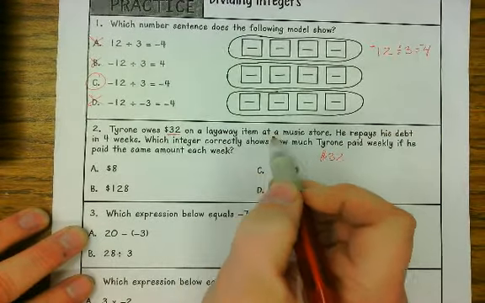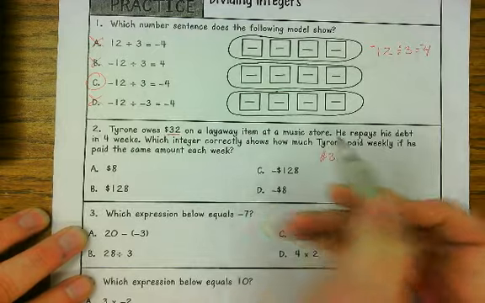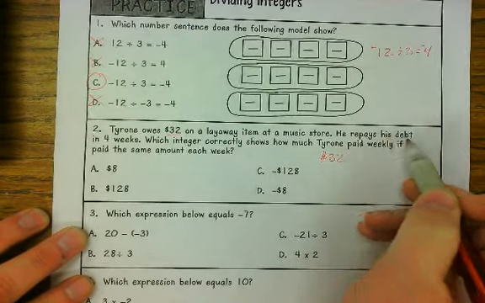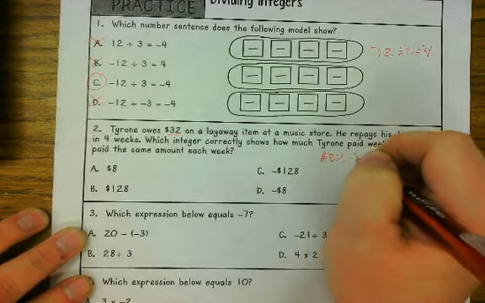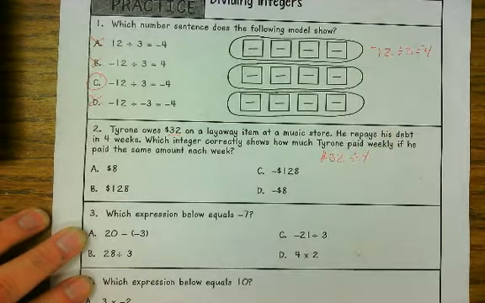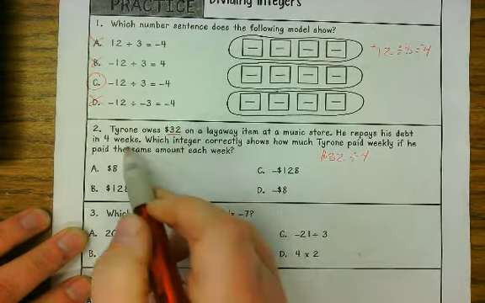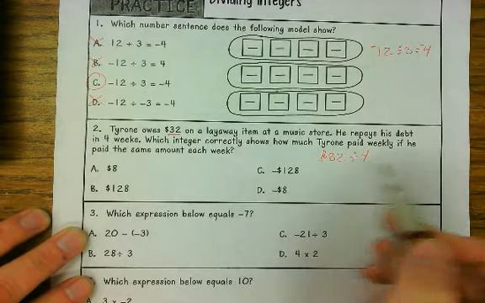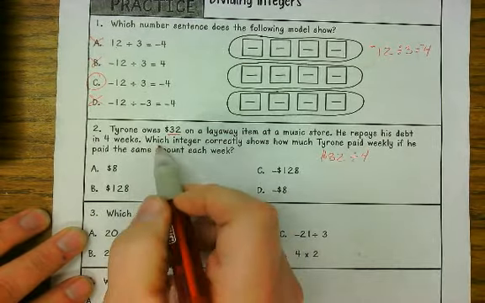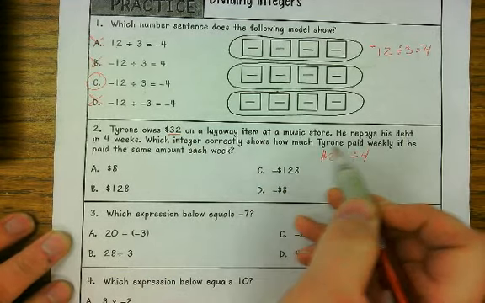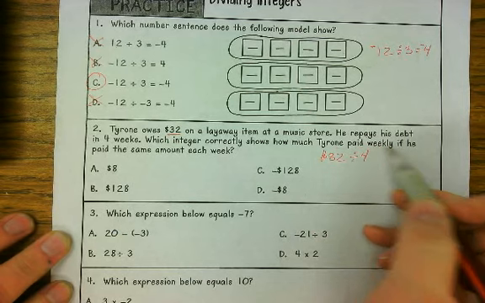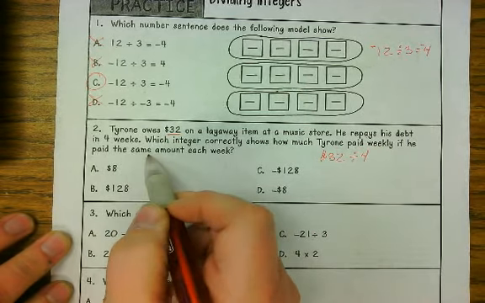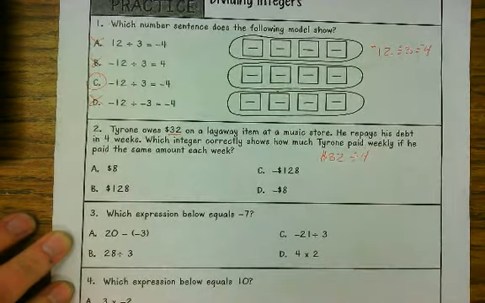On a layaway item at the music store. Okay. He repays his debt in 4 weeks. So we know that over the process of 4 weeks, he's going to pay this amount. Which integer correctly shows how much Tyrone paid weekly if he paid the same amount each week?